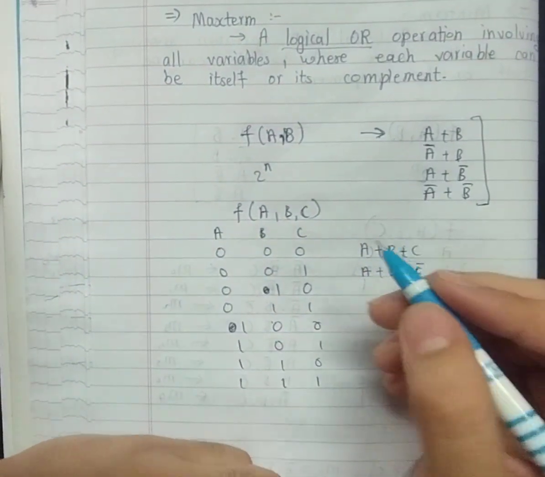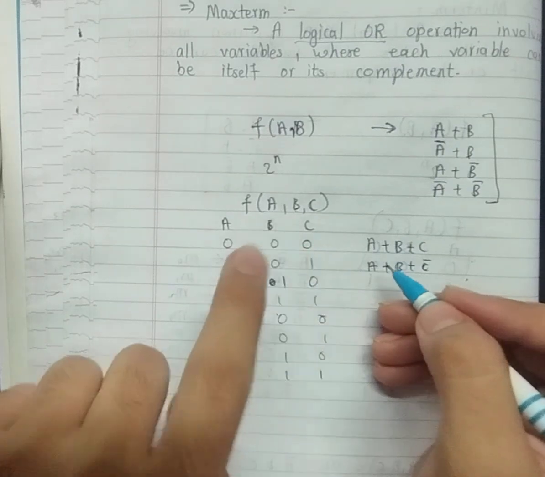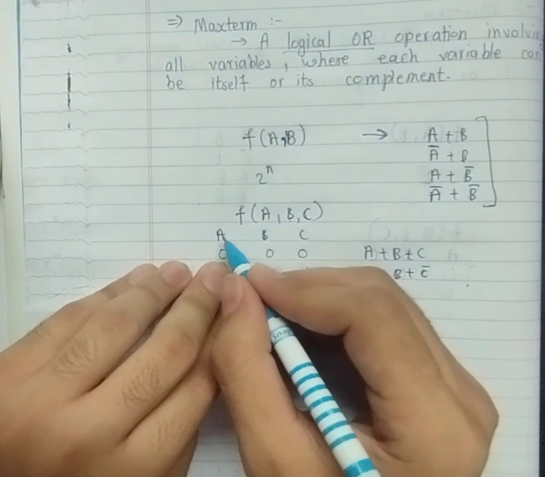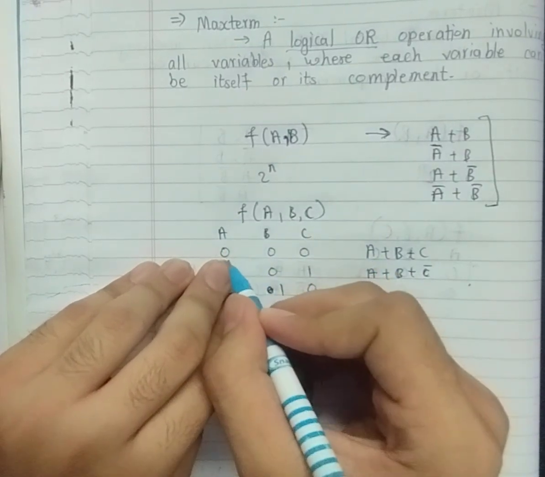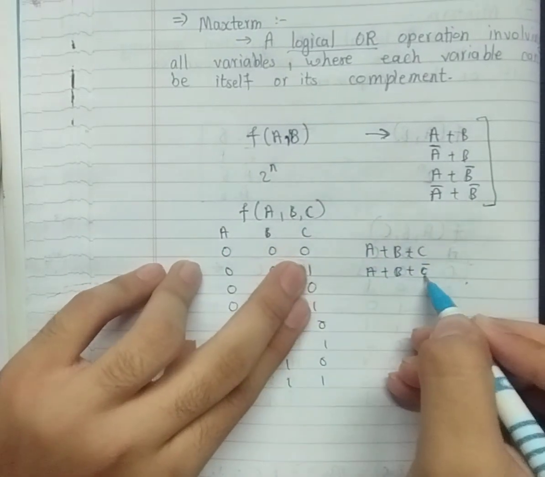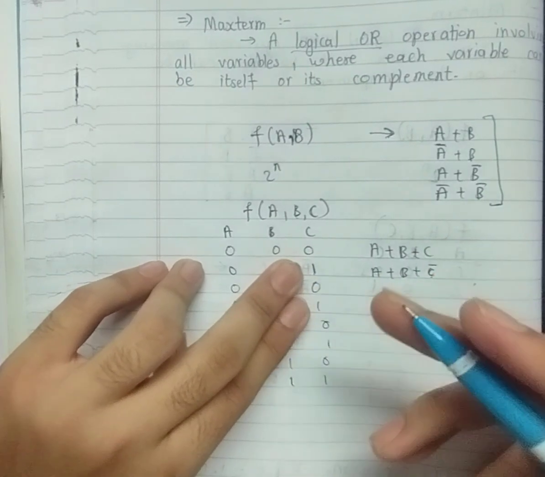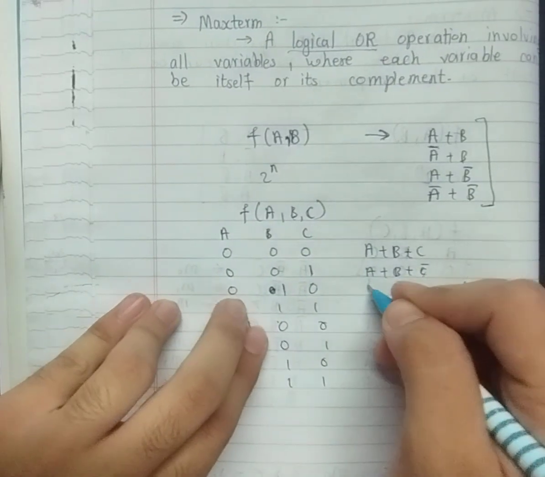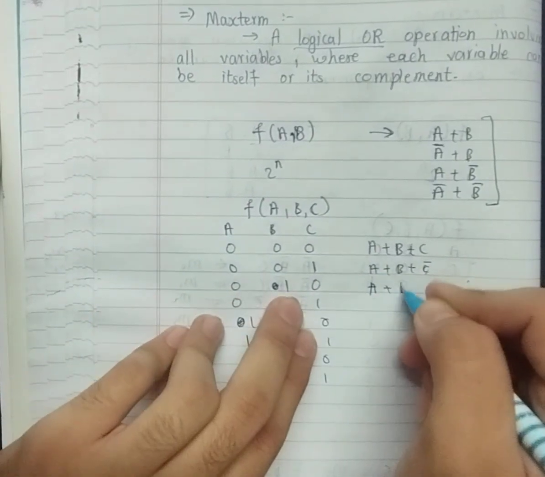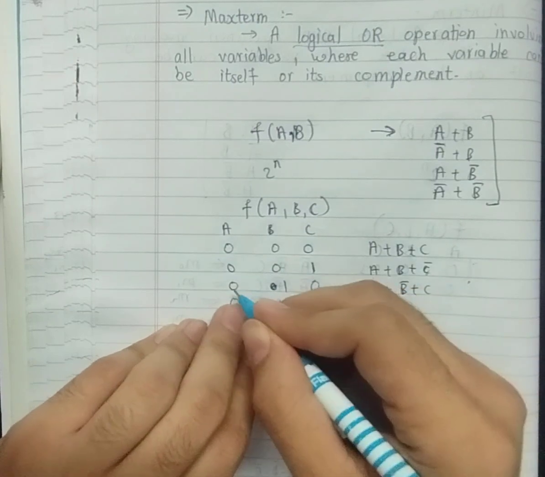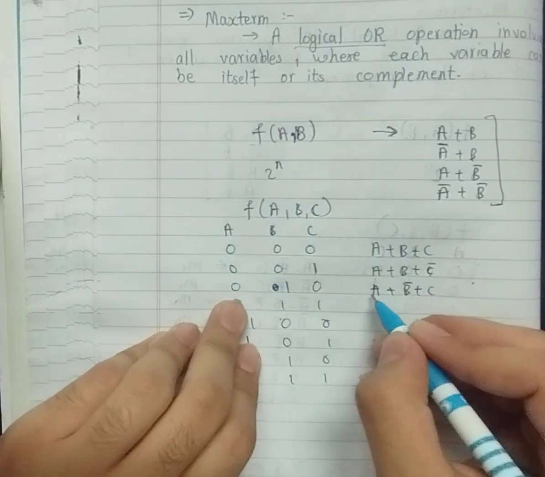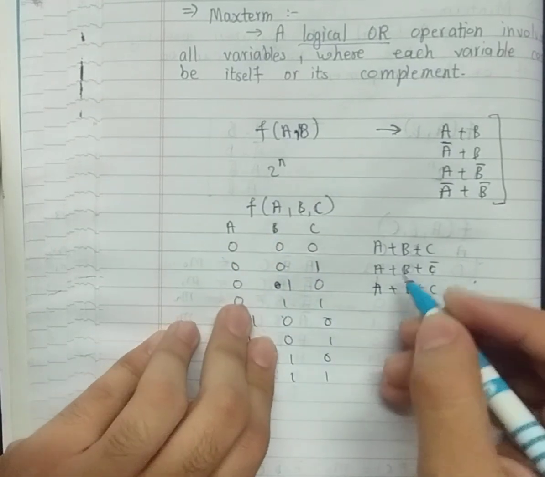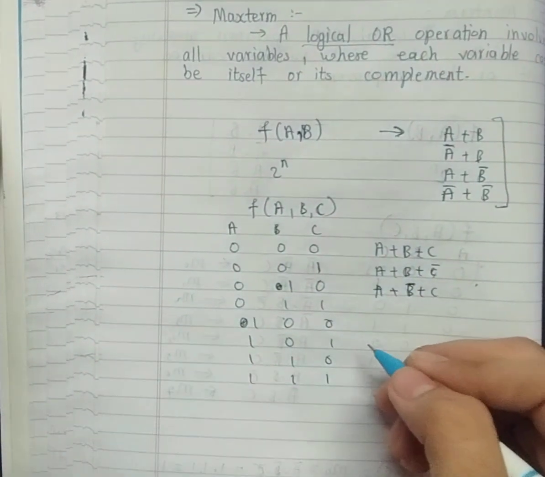So here to write down the max terms corresponding to this number, what we have to do is write down the variable itself if there is 0, and write down the complement of the variable if there is 1. This is the opposite of what we did in minterm. So here for this number it will be a plus b complement plus c. It is the opposite of minterm. So for 0 we write down the same variable, for 1 we write the complement of that variable, and we will do this the same for the rest.